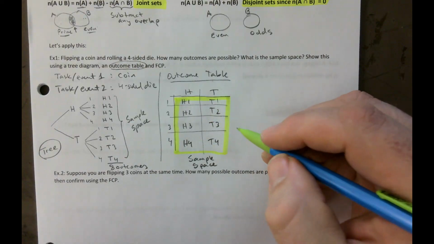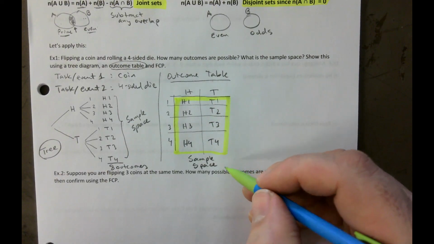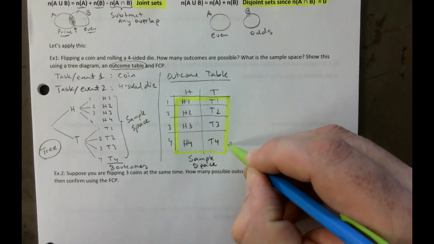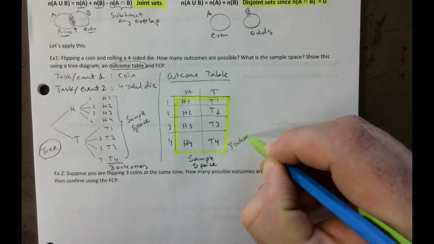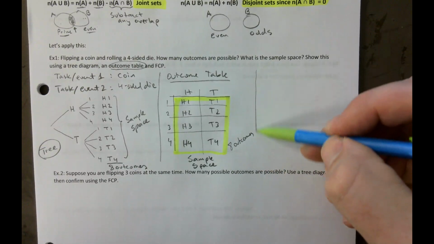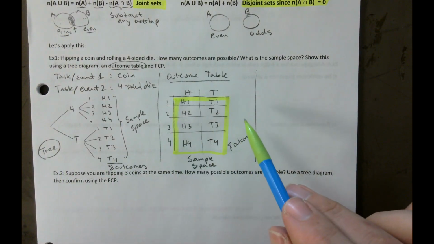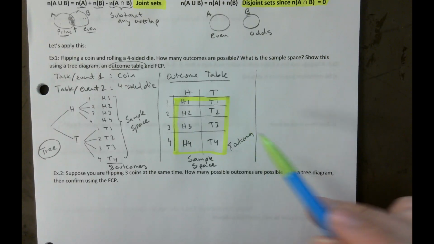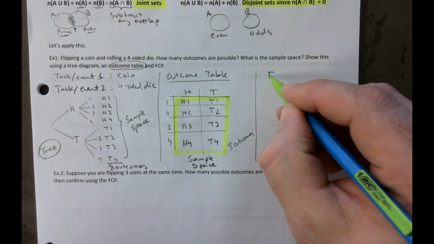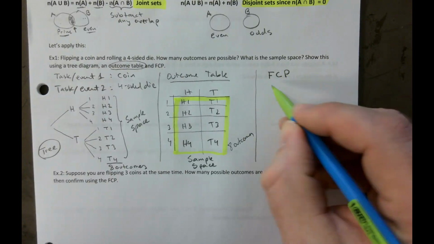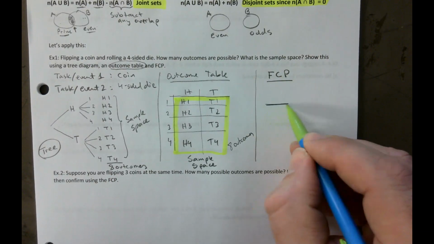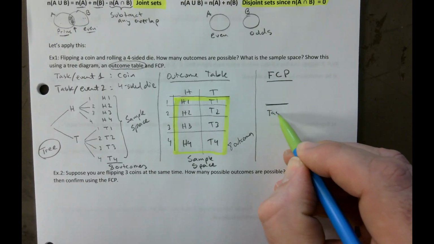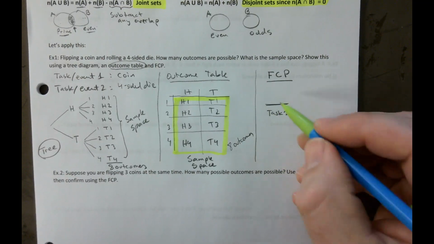And how many are there? There are 8 outcomes. And all of this just to show you the easy way. That's called the fundamental counting principle, where you just go task 1. That's your coin, right?